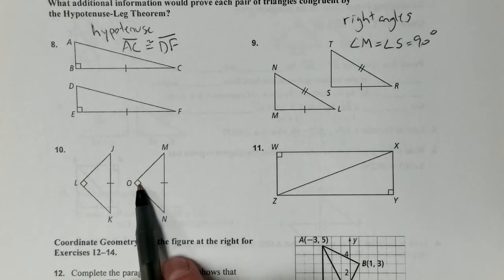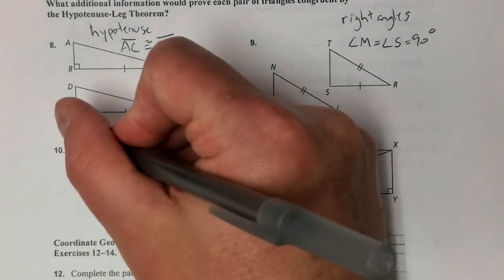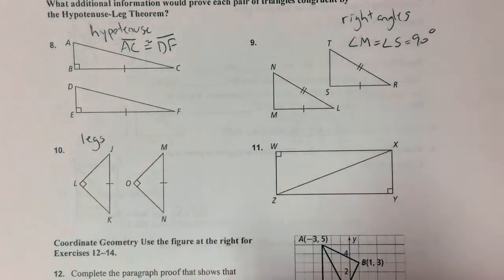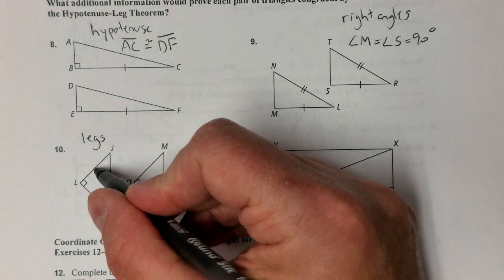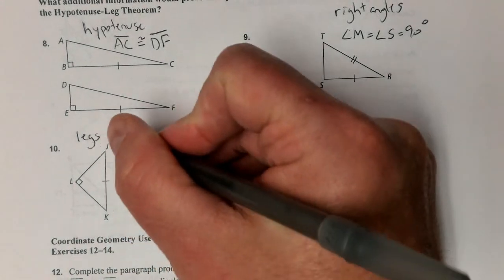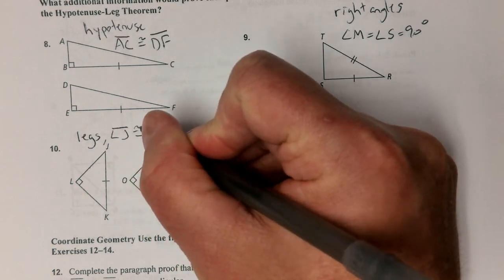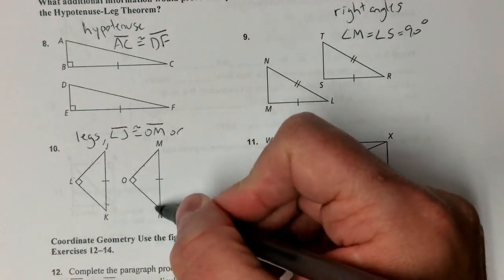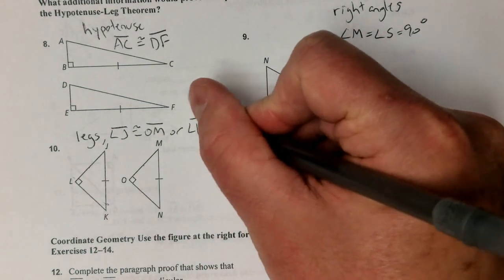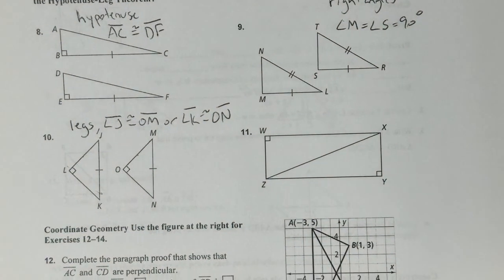This one we've got right angles equal as well as hypotenuses equal, and so this is going to be legs. And so there would be two possible answers. You can do this leg to this leg, so we could say LJ congruent to OM. Or you can do these legs, so that would be LK congruent to ON. So two possible answers for that one.